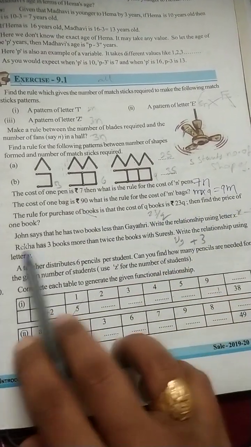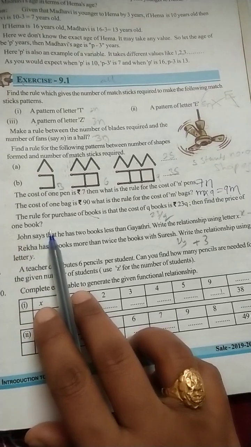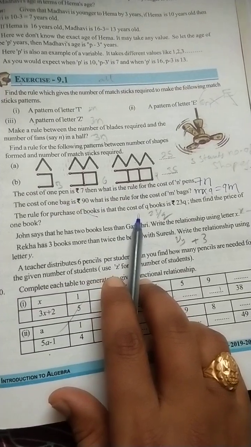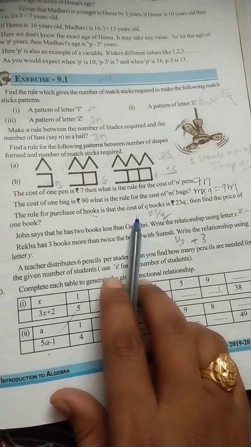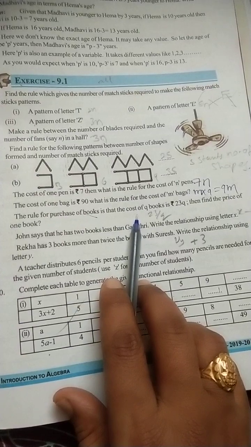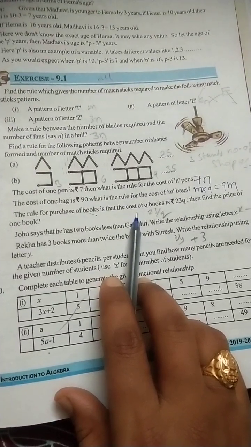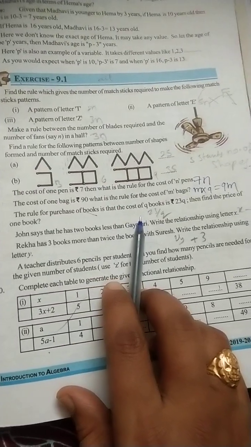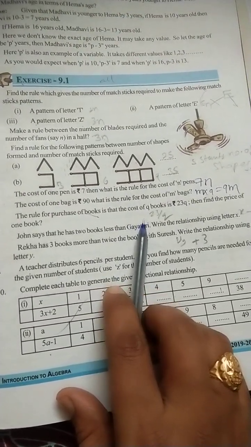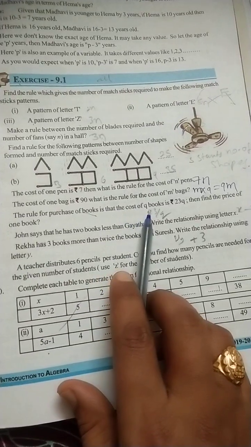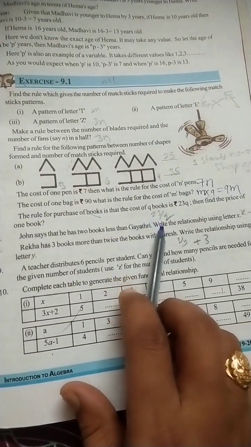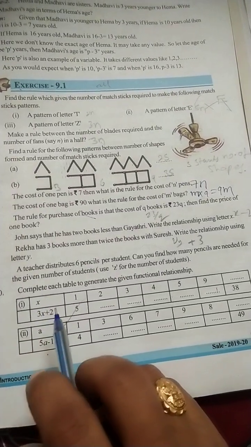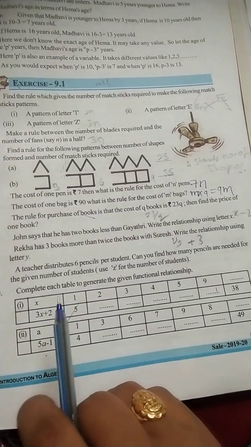Next, the rule for purchase of books is that the cost of q books is 23q. Then find the price of one book. One book's price is just the cost divided by the number of books. Here the cost is 23q, the number of books is q. So 23q by q. The price of one book will be 23.